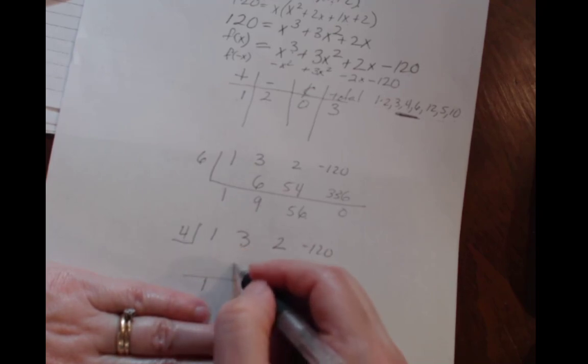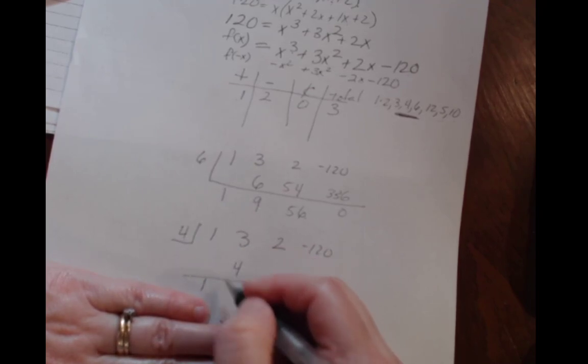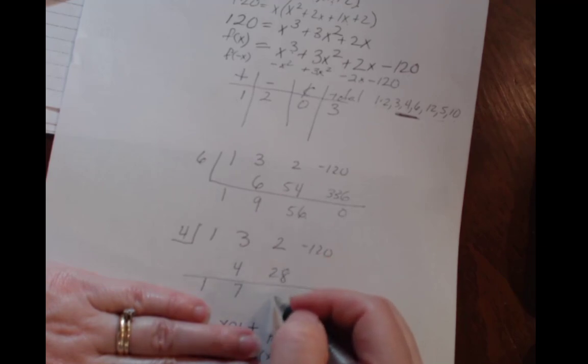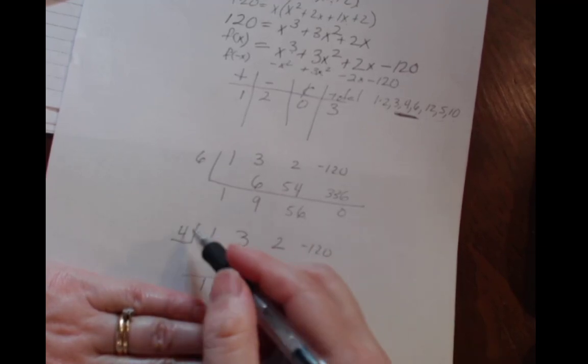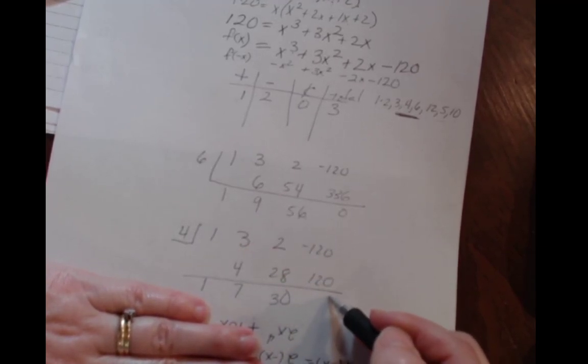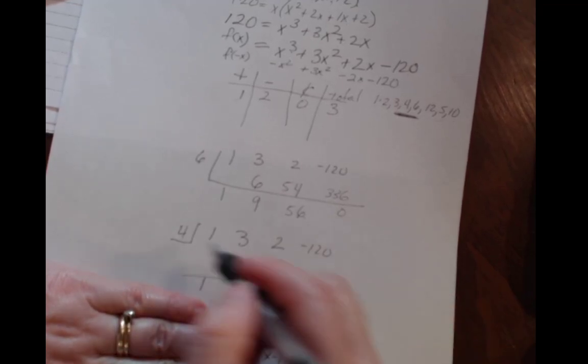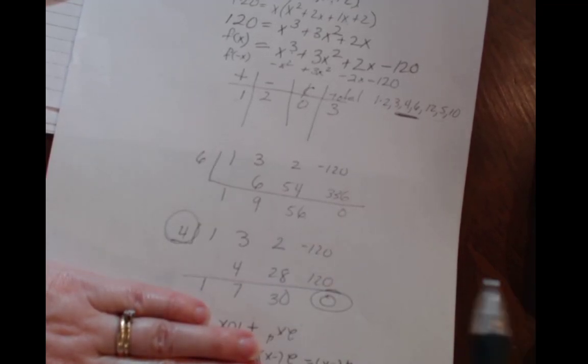1 times 4 is 4, plus 3 is 7, 28, 30. Oh, this looks really good. 4 times 30 is 120. Remainder of 0. There we go. We found our one answer. It's the only positive answer.